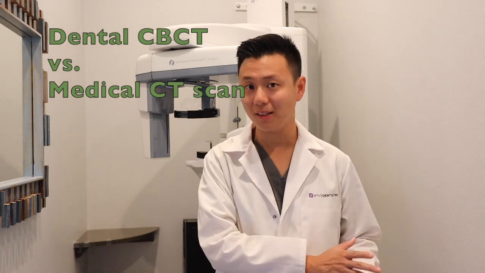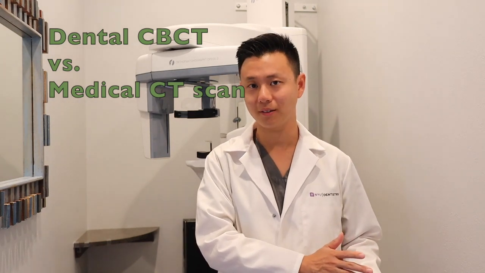There have been some concerns raised in the medical community about the amount of exposure that a patient receives when getting a medical CT scan. However, there are some major differences between a CBCT scan that we use in the dental office and the CT scan that you would receive in a hospital in a traditional medical setting.